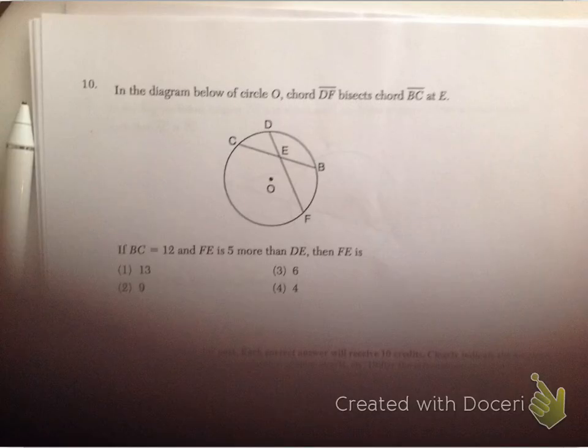Okay, and here's the last multiple choice question, number 10. So BC is 12. That's this entire piece here is 12. And FE is 5 more than DE. So if DE is x, FE can be x plus 5, right? 5 more. And we're trying to find FE.